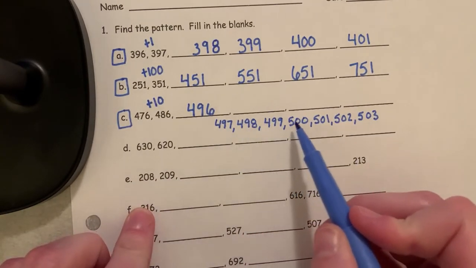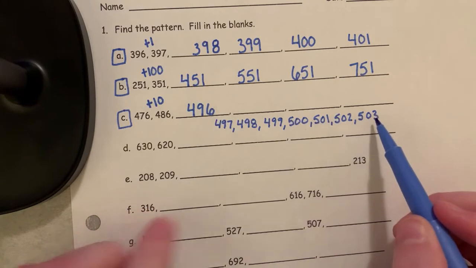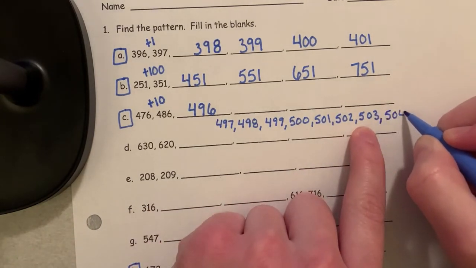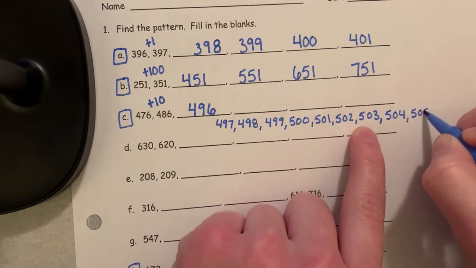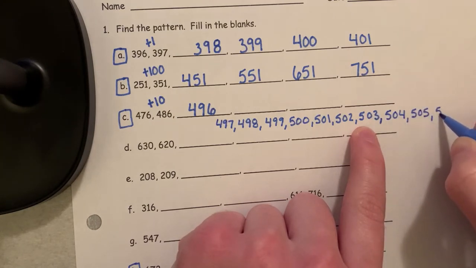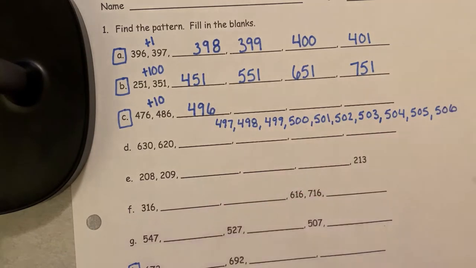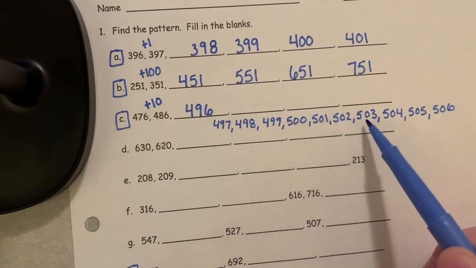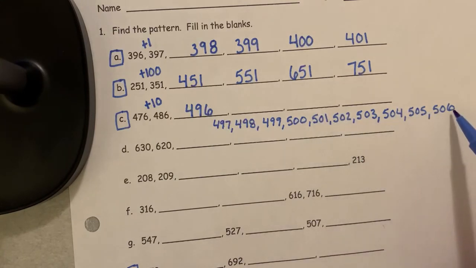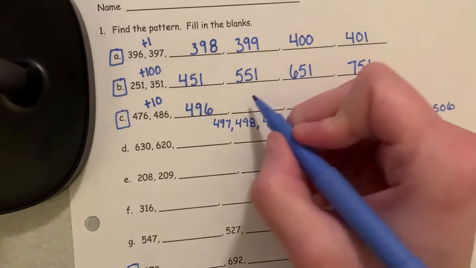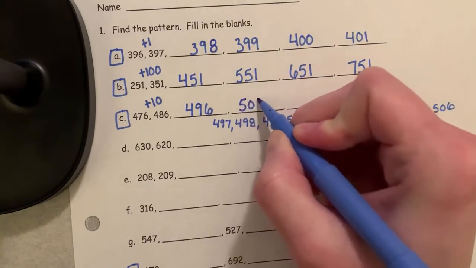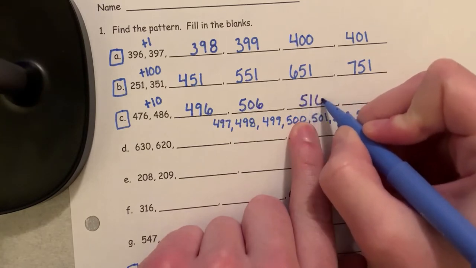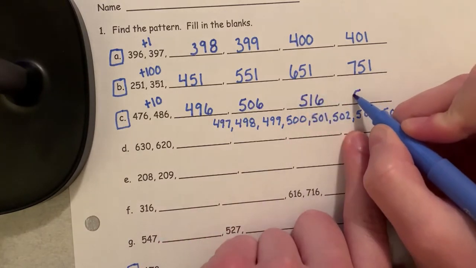1, 2, 3, 4, 5, 6, 7. And we know we need to have 10. So 504, 505, 506. So again, 1, 2, 3, 4, 5, 6, 7, 8, 9, 10. So we know 506 would come next. Then after that, we'd have 516.